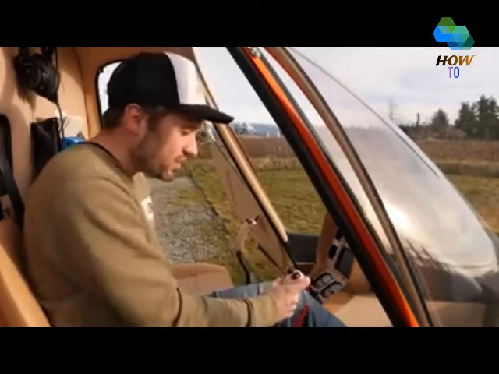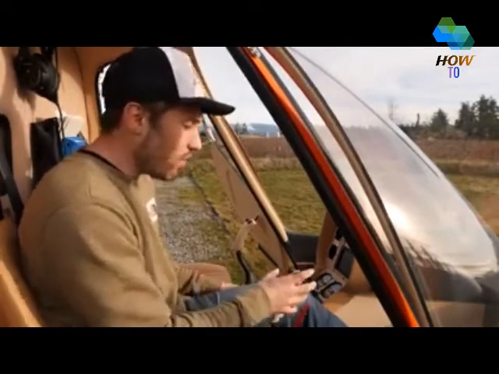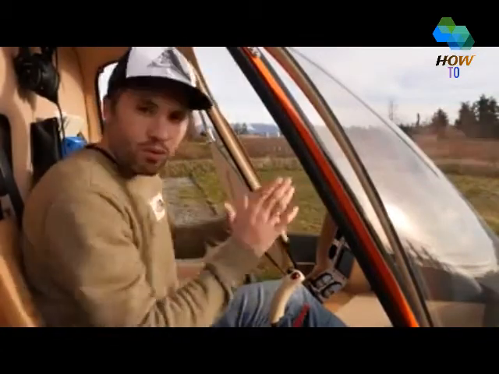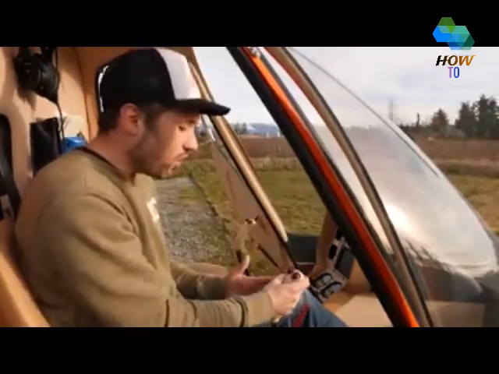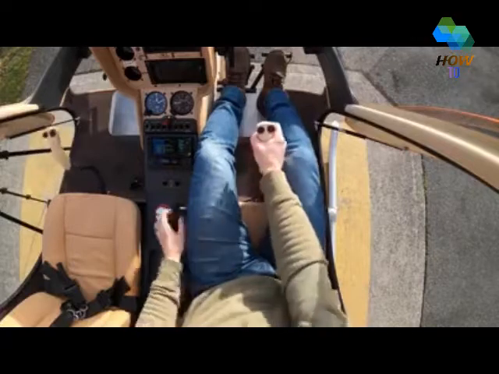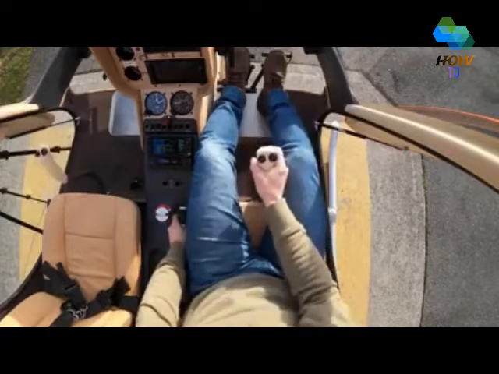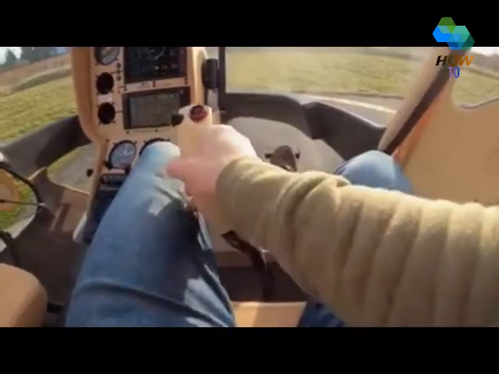Okay, so the second control I'd like to talk about, this is the most complex control here, and that's the cyclic. So you use the cyclic with your right hand, and this one is what makes the helicopter fly forwards, backwards, left, or right, okay? So all I need to simply do is I push this cyclic forward, or I pull it back, or I push it left, or to the right here.